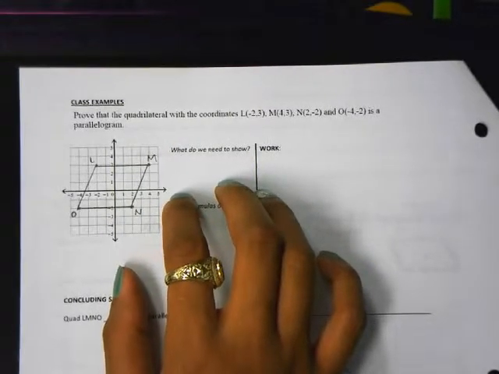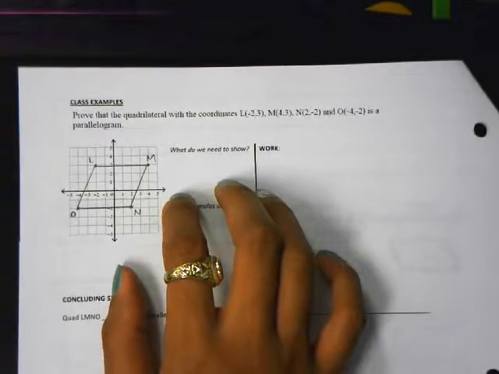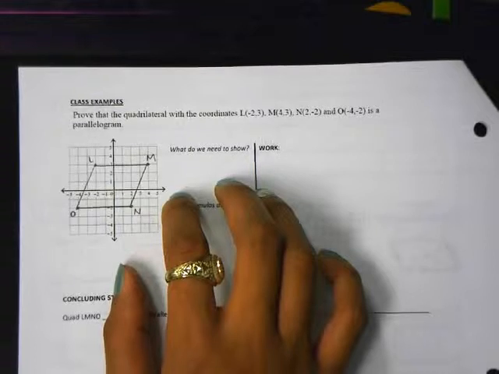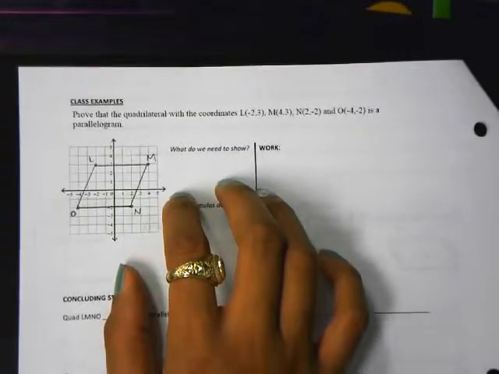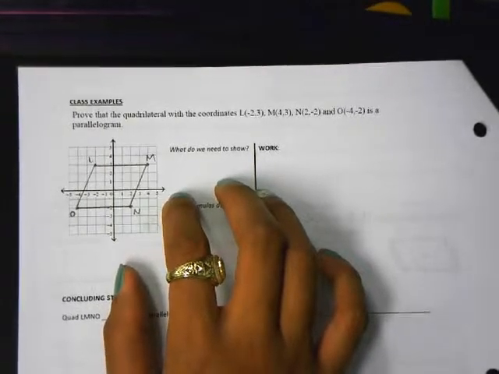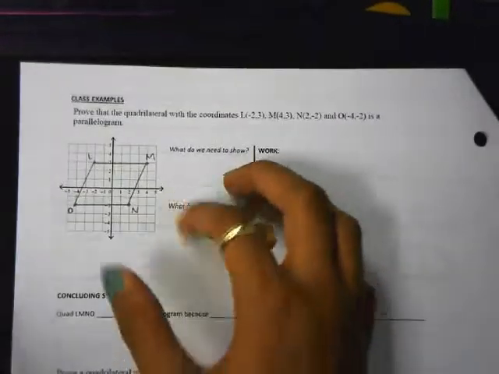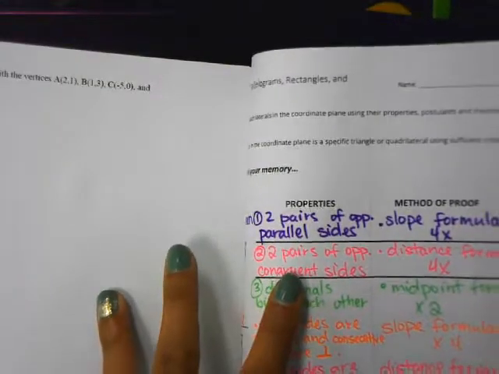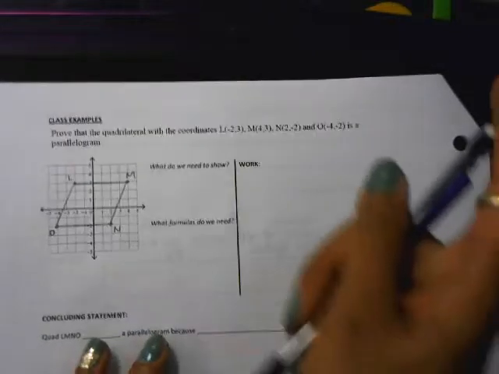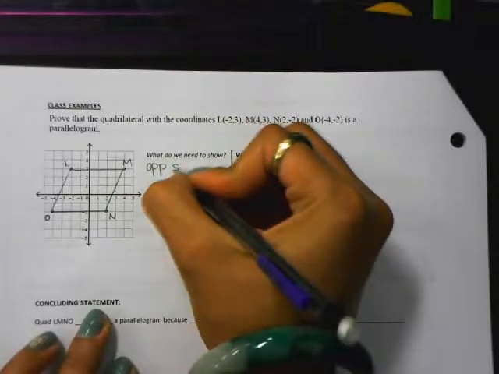If you said number 1, do it. If you said number 3, do it. I'm going to do number 2. So number 2 was, we're going to do the distance formula 4 times to prove that the opposite sides are congruent. Okay? So, what do we need to show? Yeah, opposite sides are congruent. And in order to show that, since we're finding the length of sides, we're going to use the distance formula.